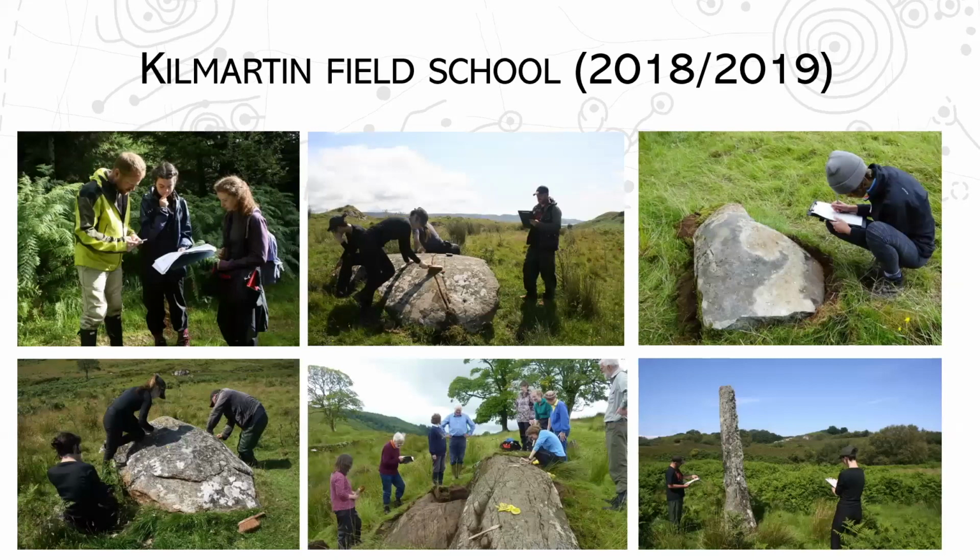So Kilmartin was one of the first targeted areas for our field work, and we started here in the summer of 2018 with a field school with students from the University of Edinburgh, which was then followed by another field school in the summer of 2019. The field schools comprised mostly undergraduate and postgraduate students, mainly from the University of Edinburgh, but also from Glasgow, and there was also one from America.